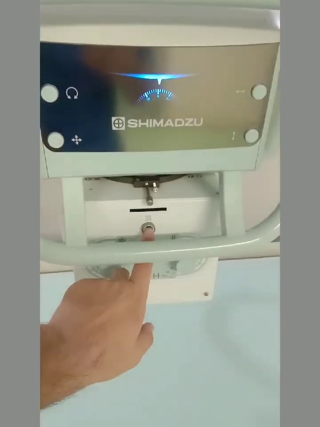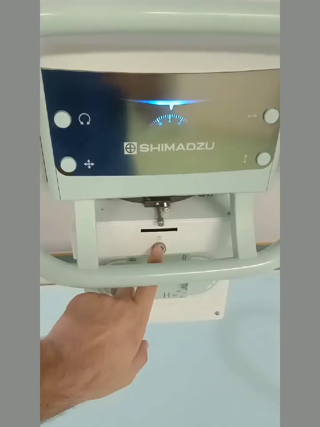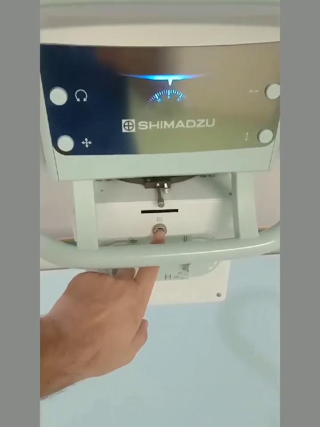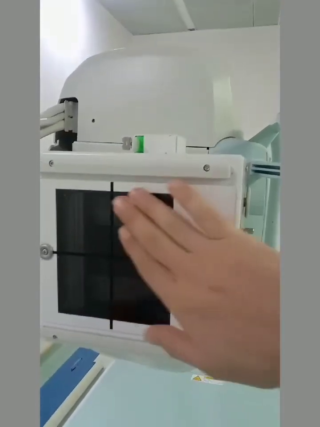Here's another button, this one. When we press this button, the bulb inside the x-ray tube will turn on. Look over here. This is the light inside the x-ray tube. Here I'll show you the bulb which is inside the x-ray tube. You can see over there. This is the bulb, this one inside. This is a glass window.